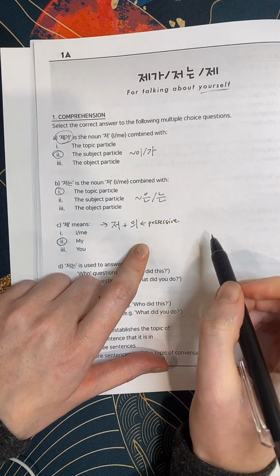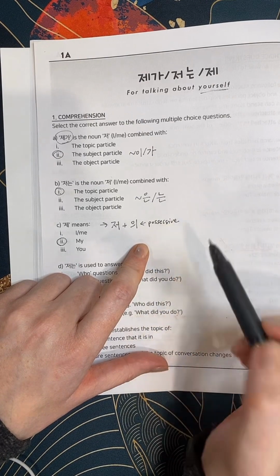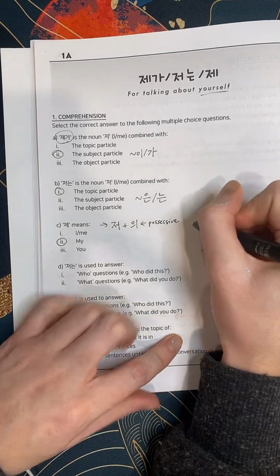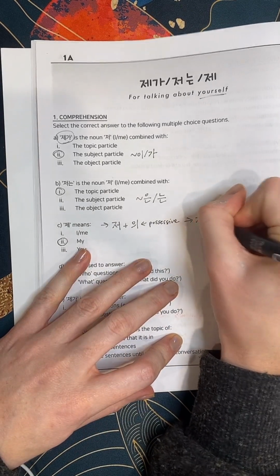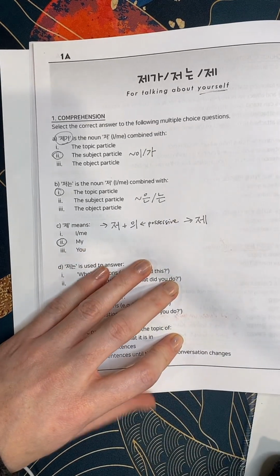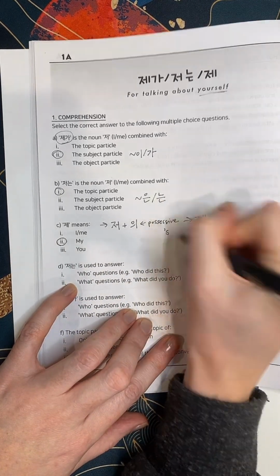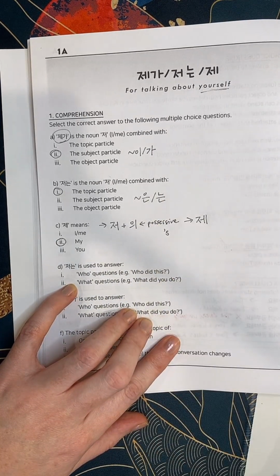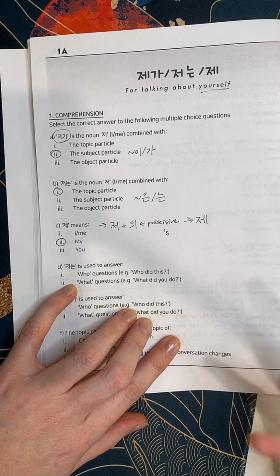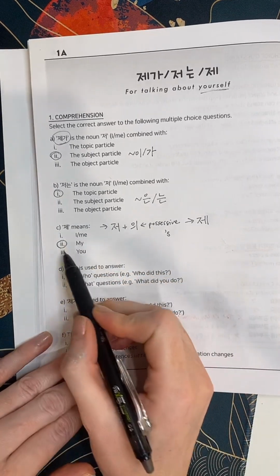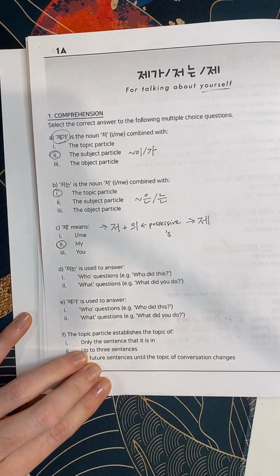We don't teach this until much later in the book, but for background information, this is the possessive particle combined with 저 gives you 제. So the possessive particle is kind of like apostrophe S in English. Sarah's food or Tom's pizza, things like that. So when you combine it with 저, it becomes 제, and that means my.